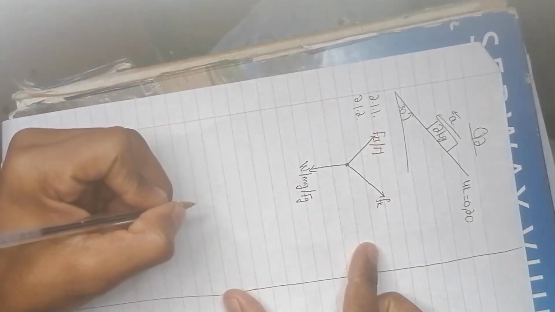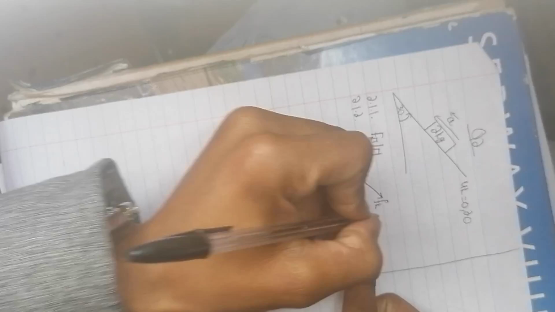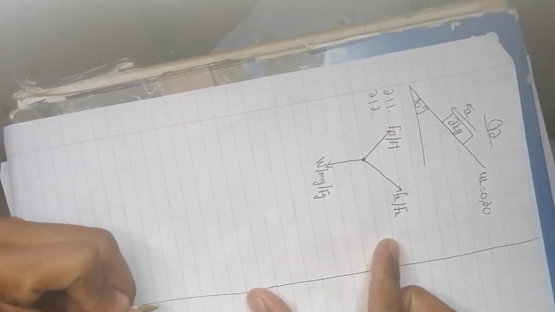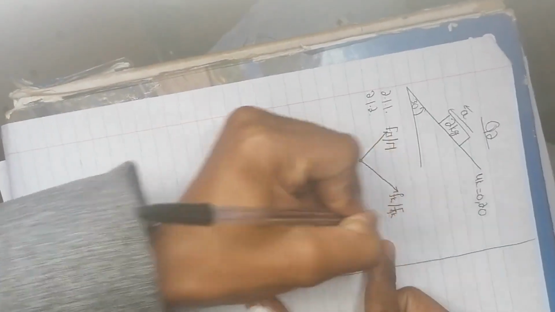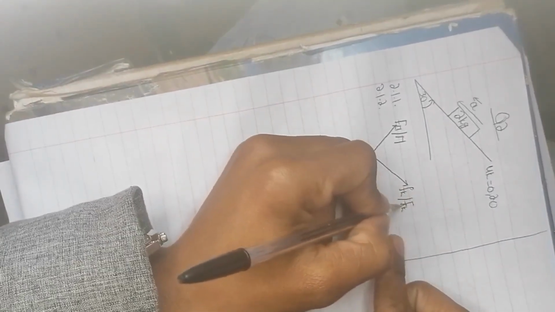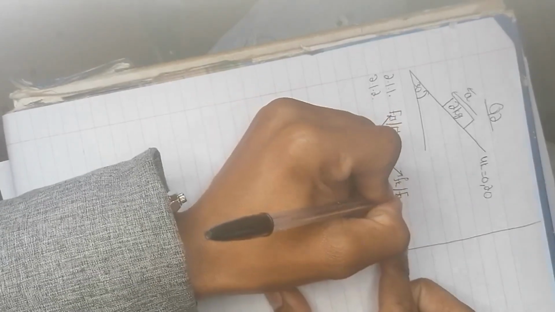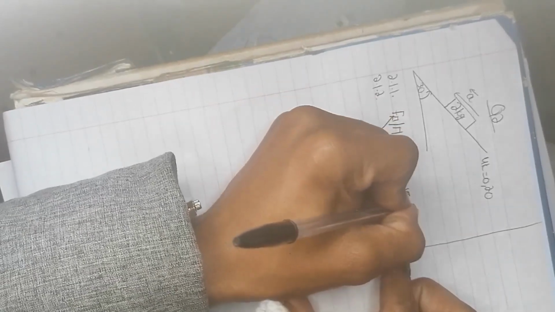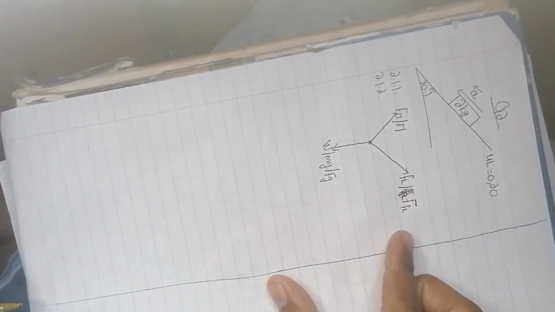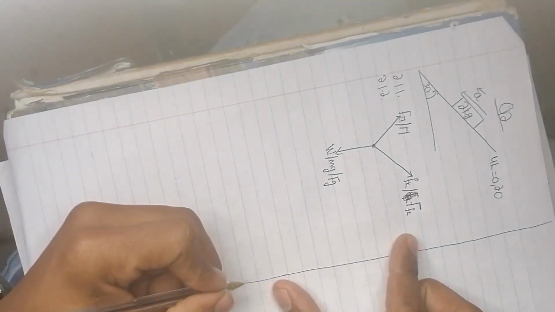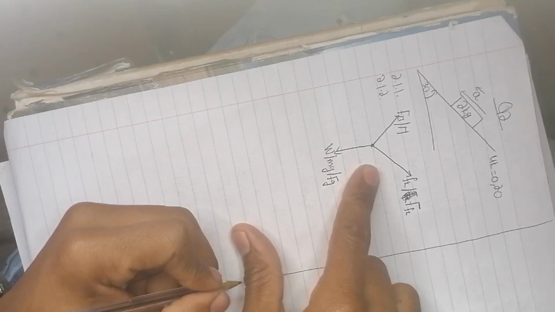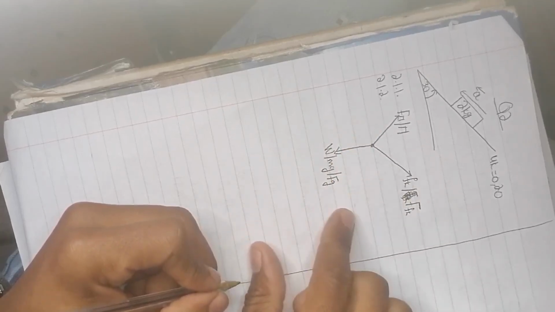This is the force of friction, or I can write this as capital F, small fk. And then this is me drawing this as a free body diagram.